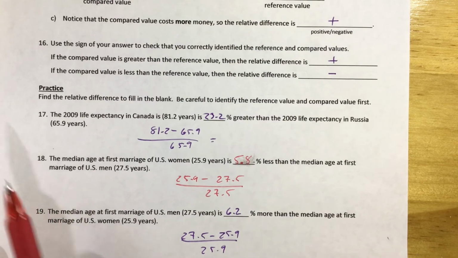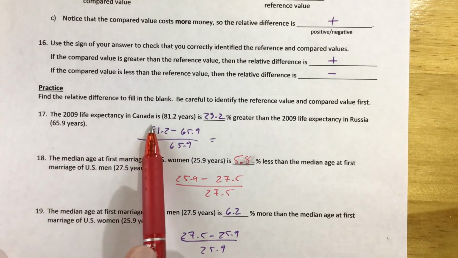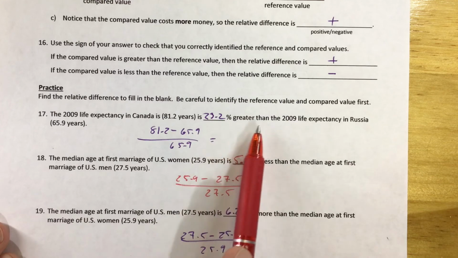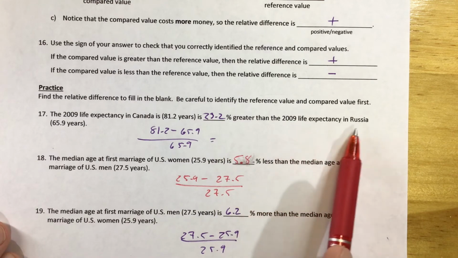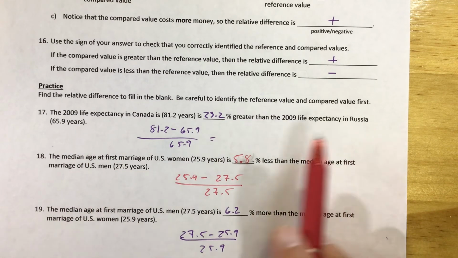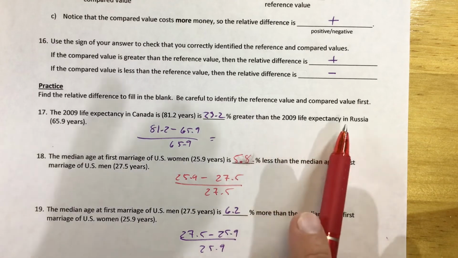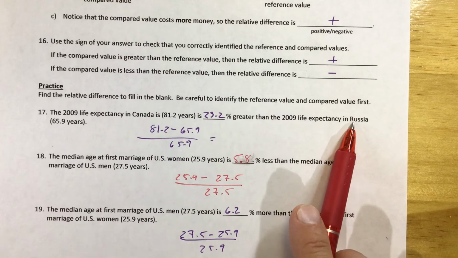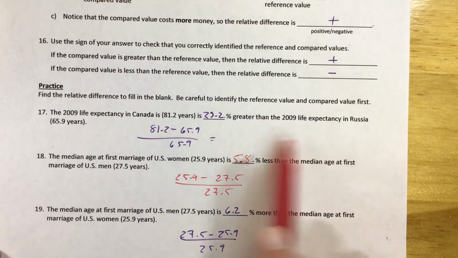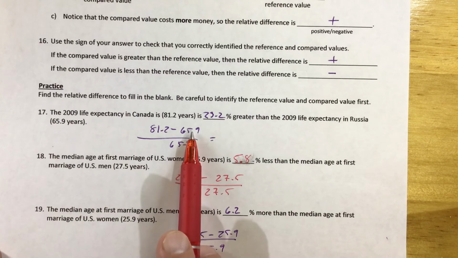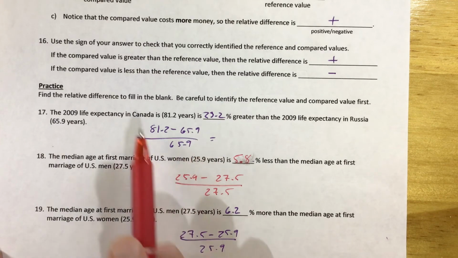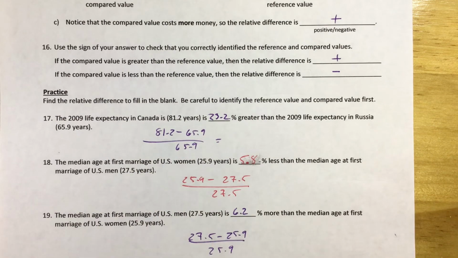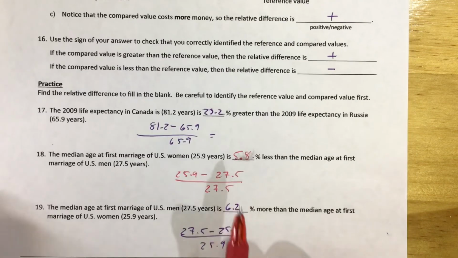All right, 17. 2009 life expectancy in Canada, which is that number of years, is blank percent greater than 2009 life expectancy of Russia. So what that means when we say greater than Russia is that Russia is going to be your reference value. So you're going to see I took the 65.9 years, placed it here and there as the reference value, and I put Canada's life expectancy and placed it there. So just trying to figure out where all the numbers go. That's the main thing to the problem.